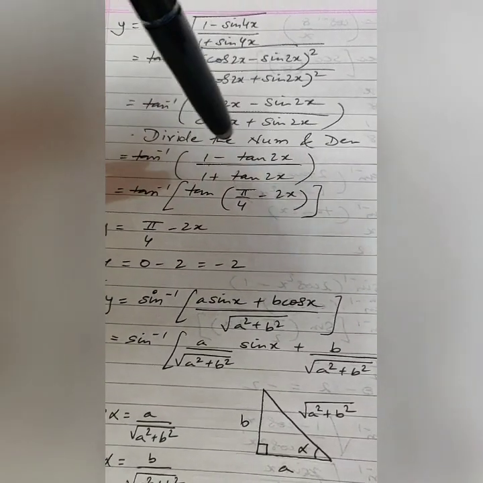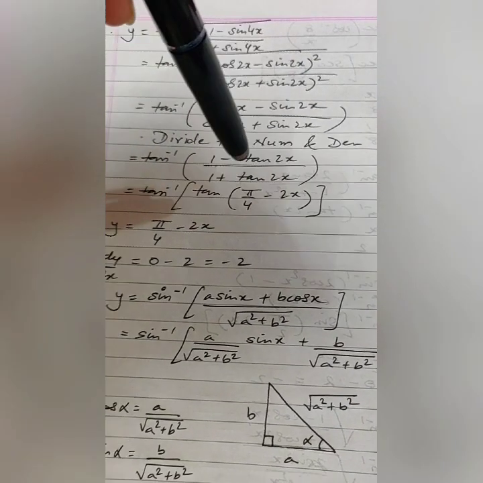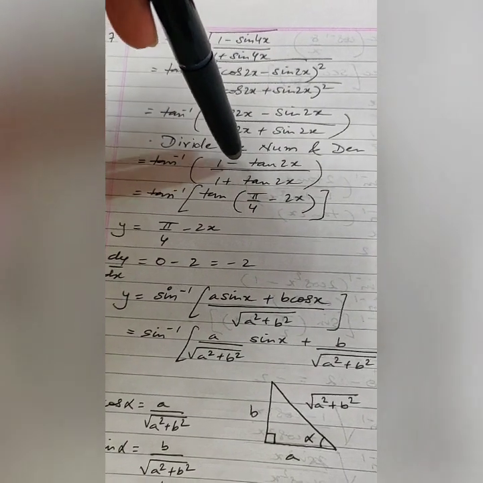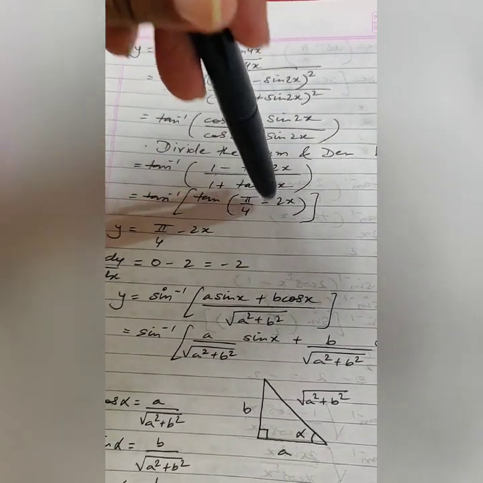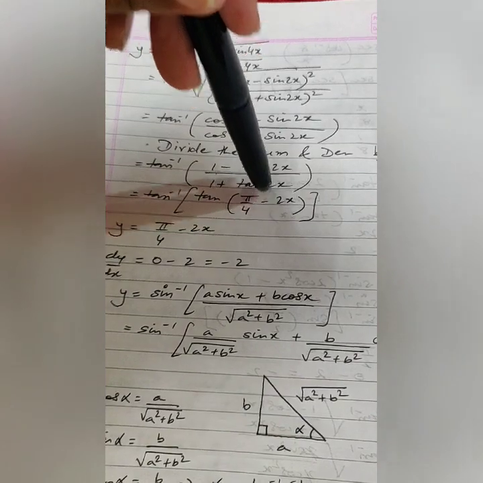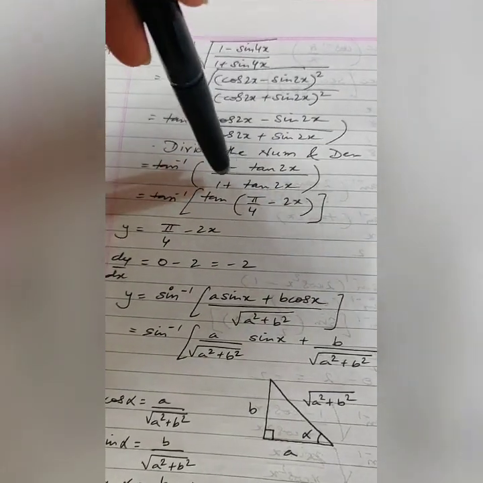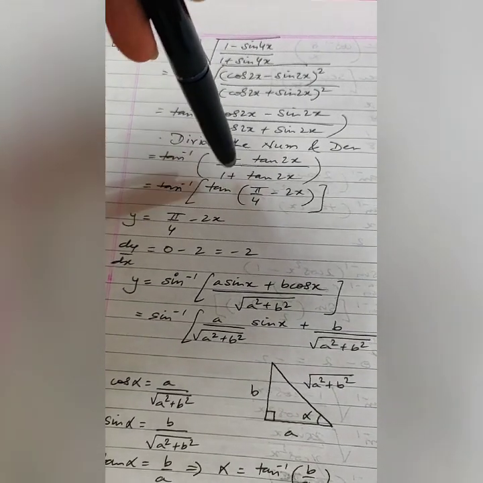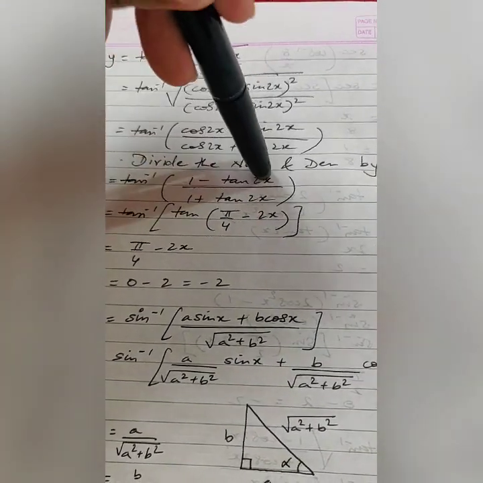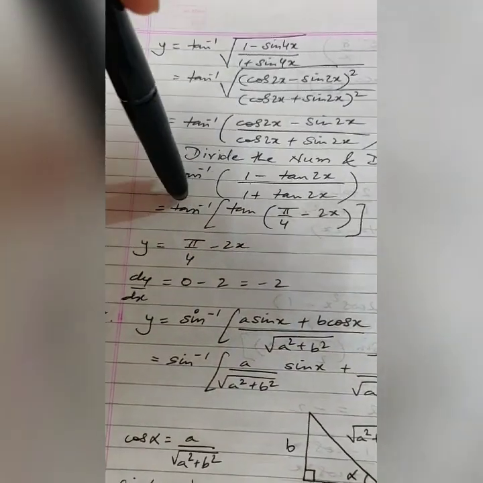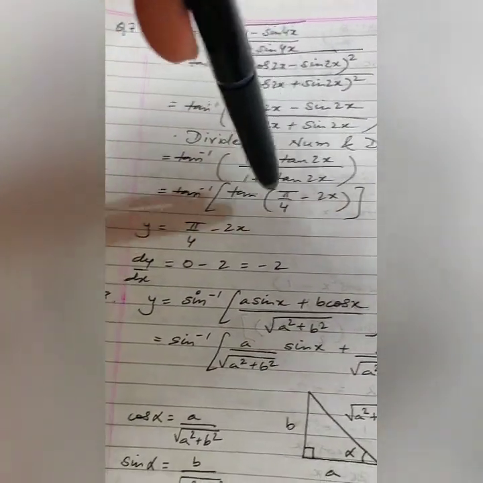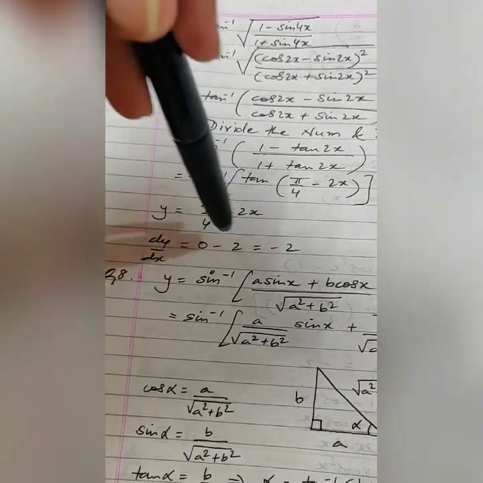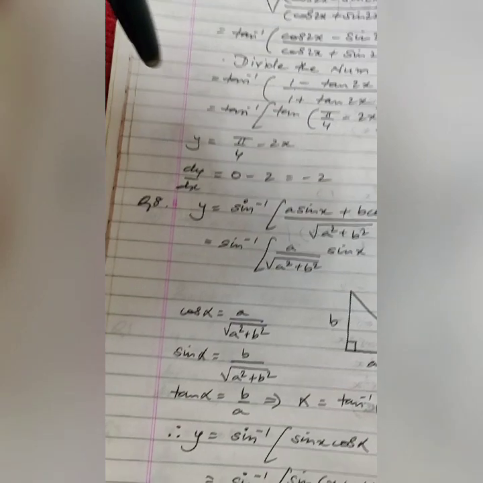Now what is 1 minus tan theta upon 1 plus tan theta? That is tan of pi by 4 minus theta. If there's a plus here and a minus here, then this would be plus. If this is minus, this is plus, this would be minus. So 1 minus tan theta upon 1 plus tan theta is tan of pi by 4 minus theta. So we write this as tan of pi by 4 minus theta, where theta is 2x here. Tan inverse of tan goes away. You're left with pi by 4 minus 2x, the derivative of which is 0 minus 2 into derivative of x is 1. So you get a minus 2.